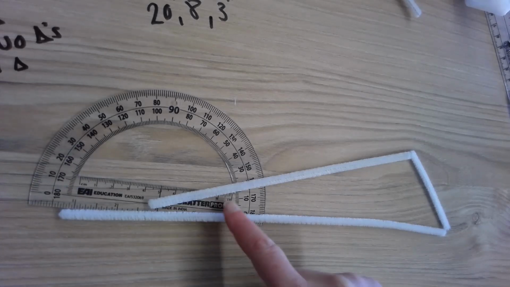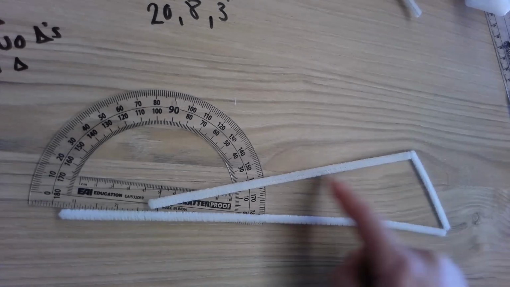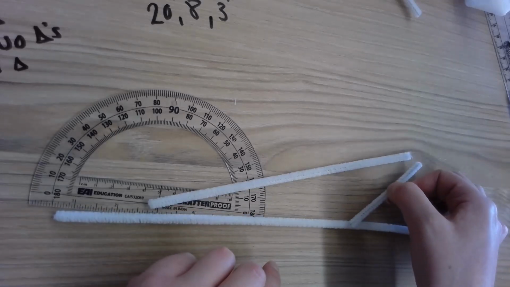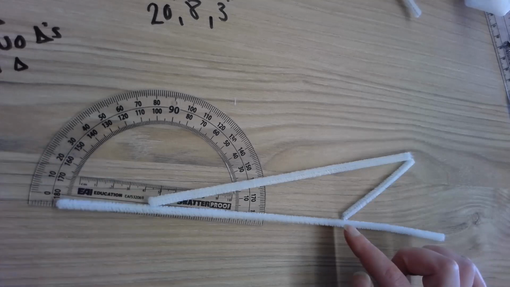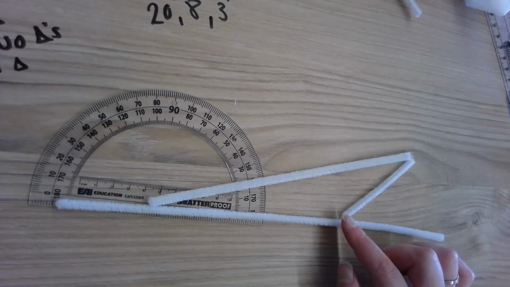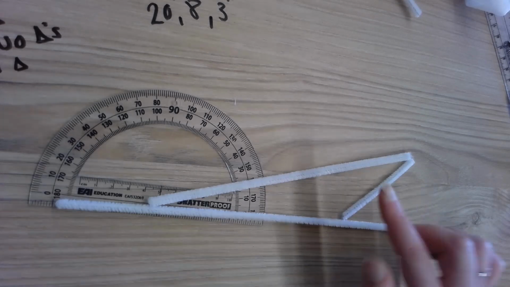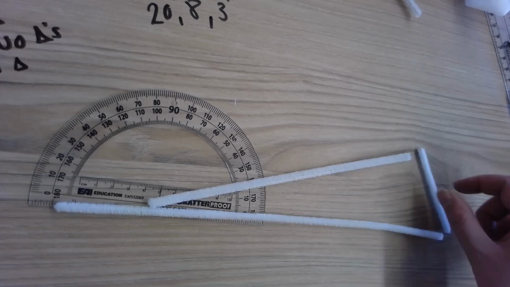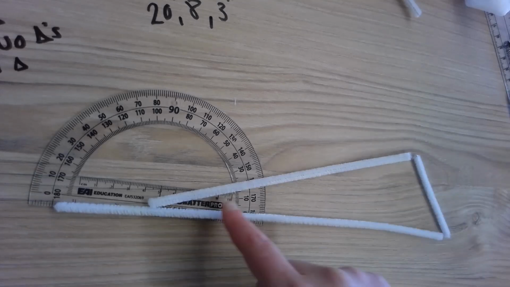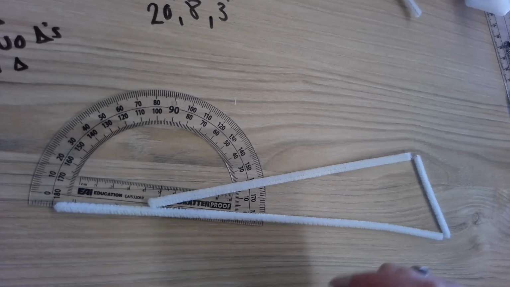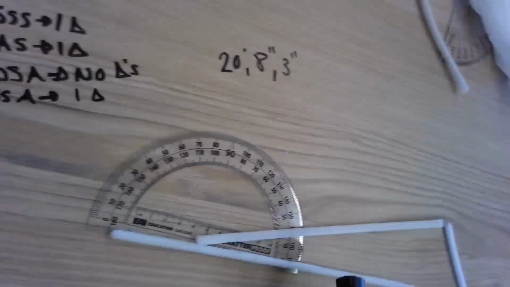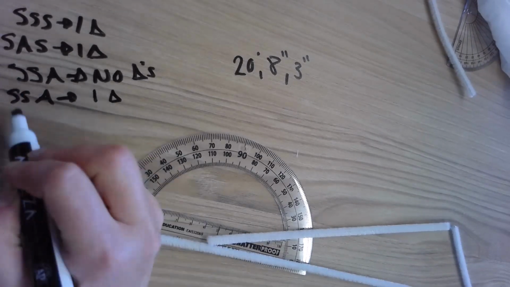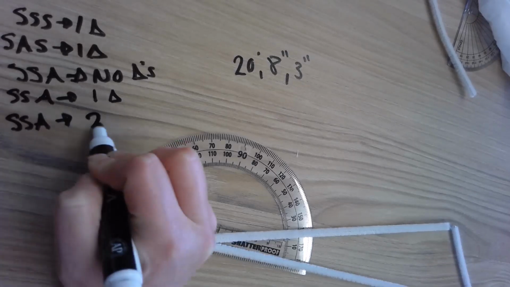So what do we notice? We notice in this triangle we have this acute angle right here, but if I make it my second option of a triangle, I have an obtuse angle. So I've got actually 2 different triangles I can make. One with an obtuse, and one with an acute. And I haven't changed this angle at all. So not only can I have no triangles with side-side-angle, I could have one triangle. I could also have 2 triangles.